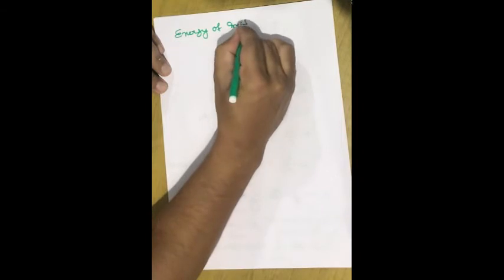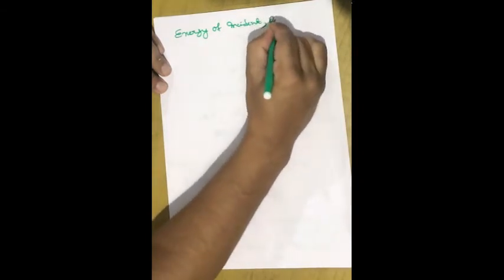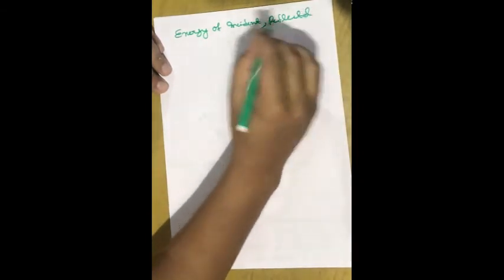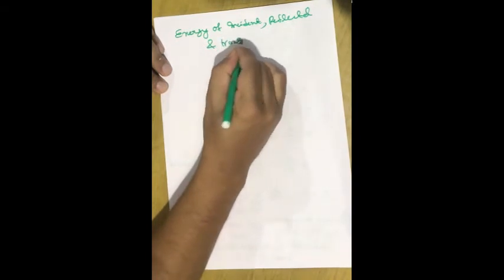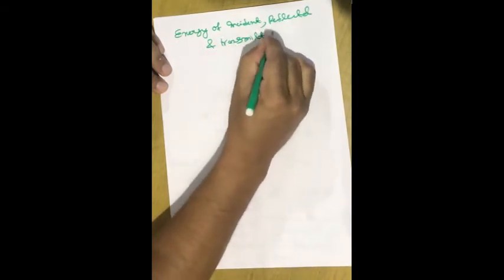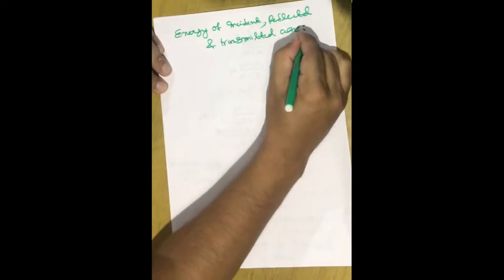Here we are going to determine the energy of the incident, reflected and transmitted wave. Okay.